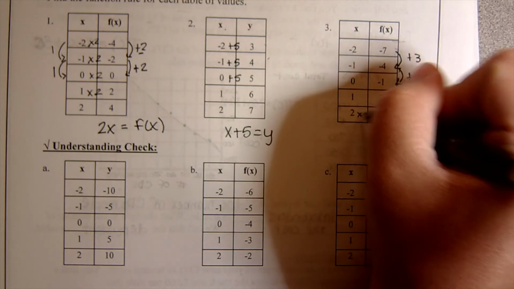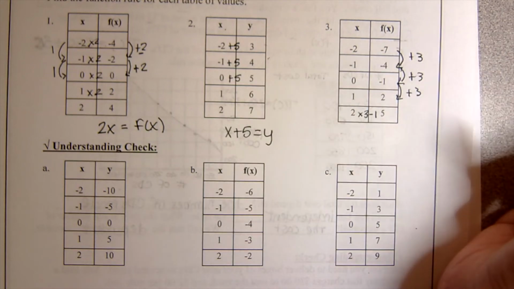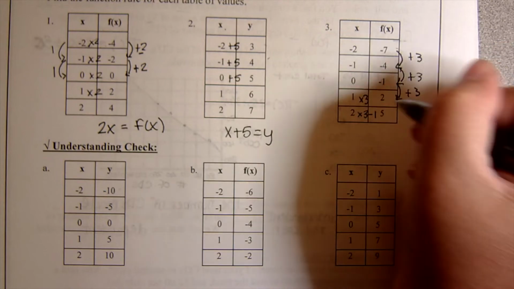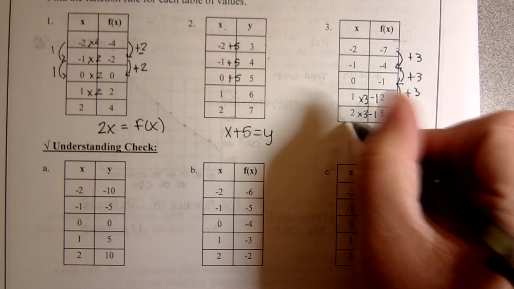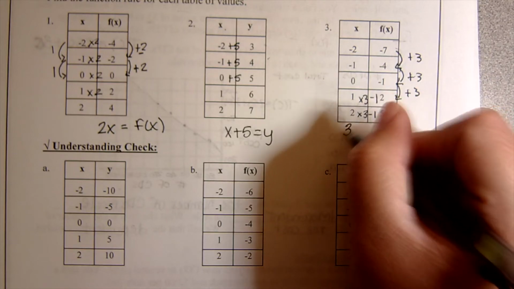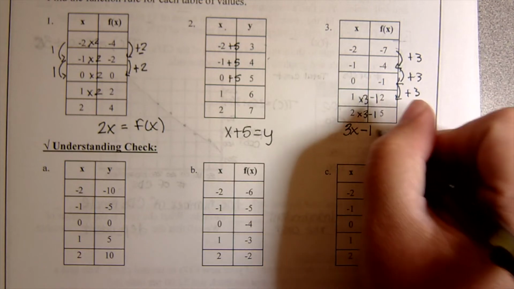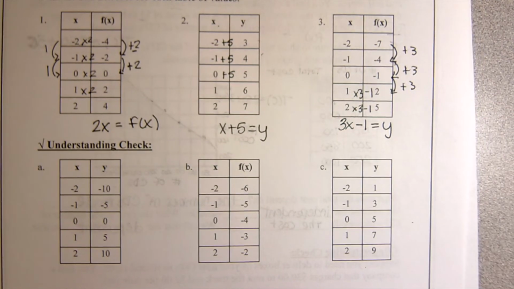If I multiply times 3, I get 6. But then if I subtract 1, I get 5. So 1 times 3, I get 3, minus 1, I get 2. So the pattern here is 3 times the x minus 1 gives me the y. Go ahead and pause now and do the understanding check.